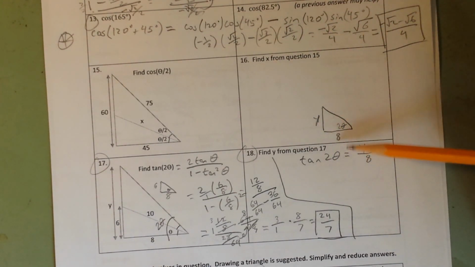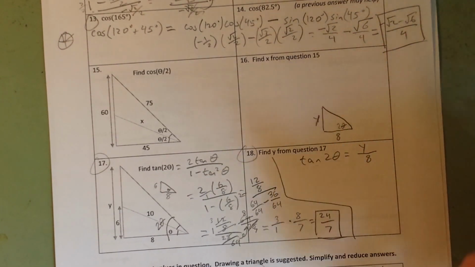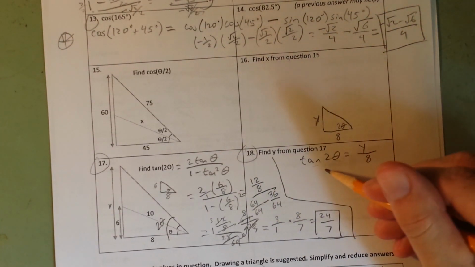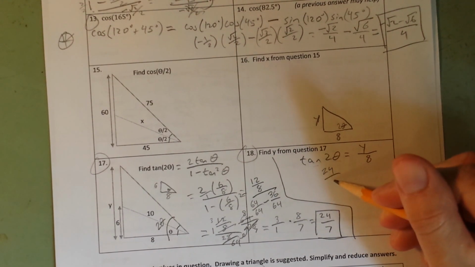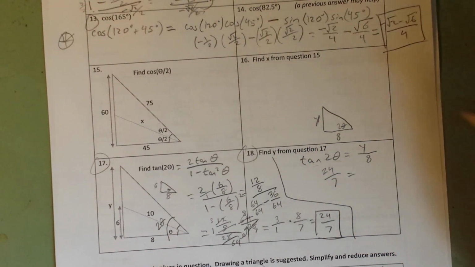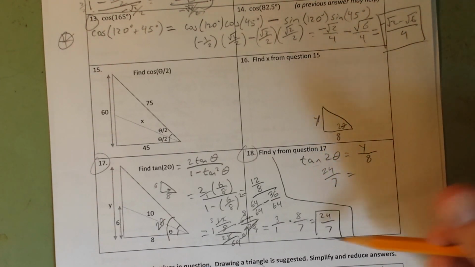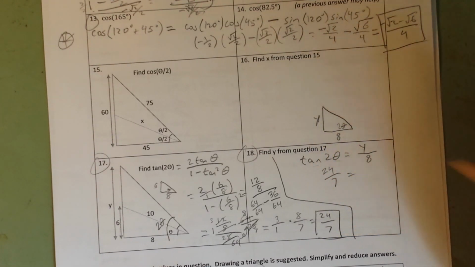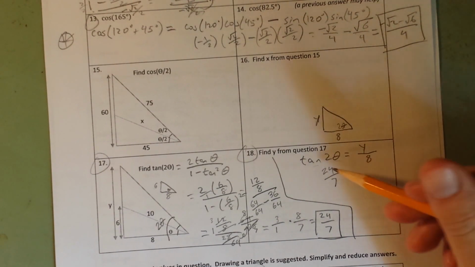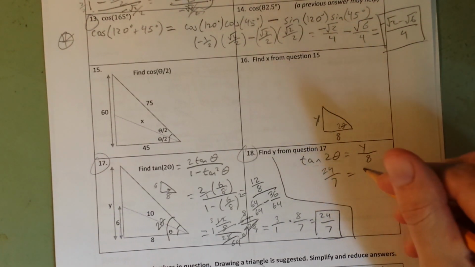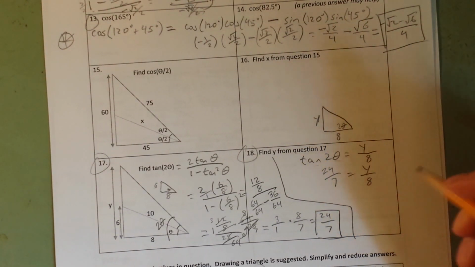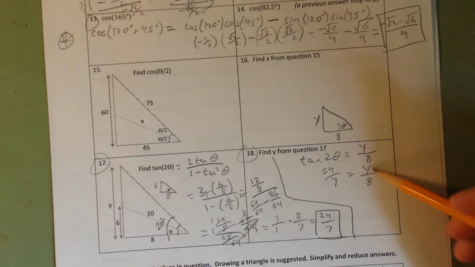Now, if I knew what angle this was, I could just type it in my calculator and get a tangent value, and I would know how to solve this. But I don't know what the angle is. However, I do know the tangent value because I just found it. It's 24/7. That's like if I typed it in my calculator and it told me 3.5 or something like that. So we're going to use that value as the tangent value, even though we don't know the angle. We don't need to. And that's equal to y over 8.